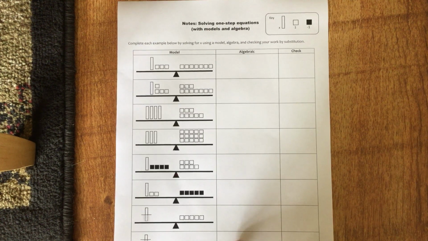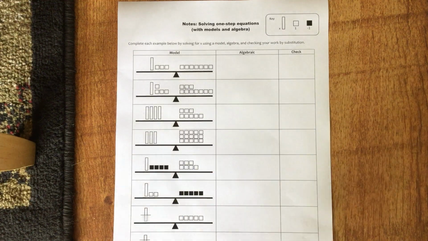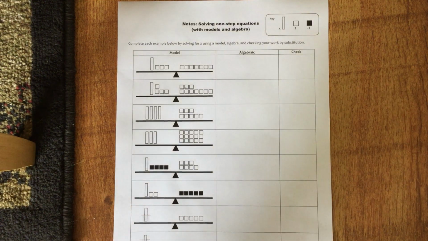This lesson is to demonstrate how to solve one-step equations, meaning there would only be one operation in these equations. We're going to use models, and we are also going to use algebra notation. I will tell you ahead of time that all of these equations can probably be solved using mental math.